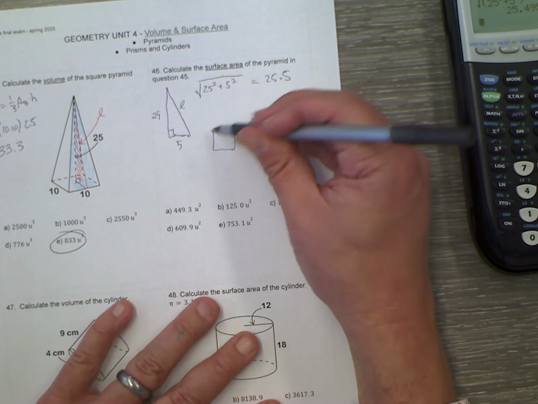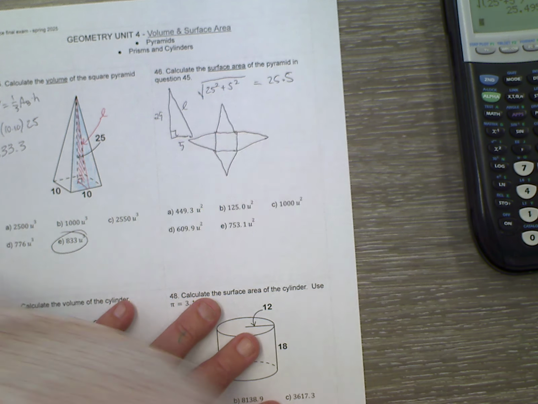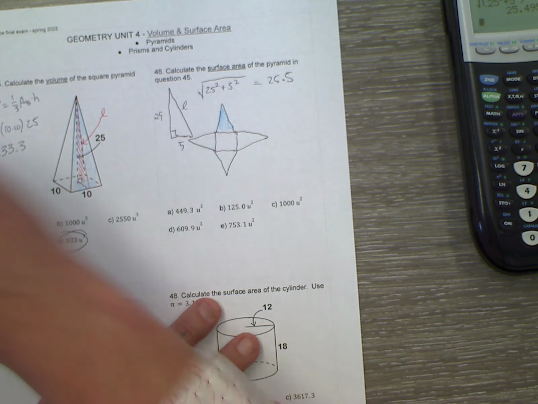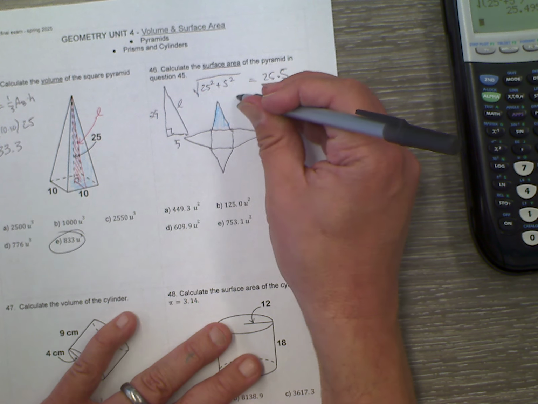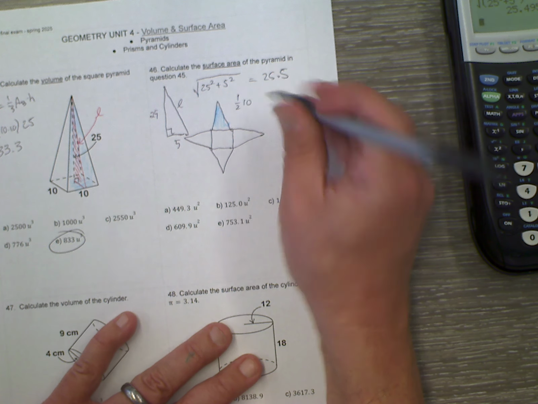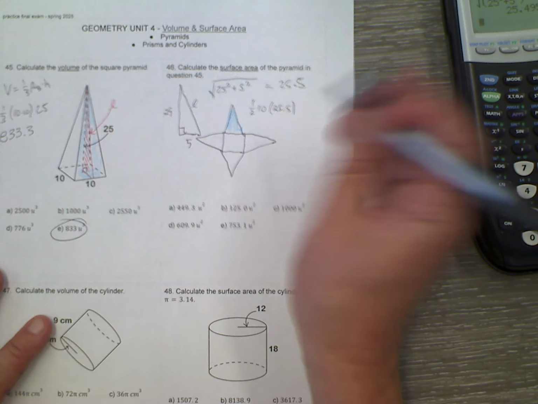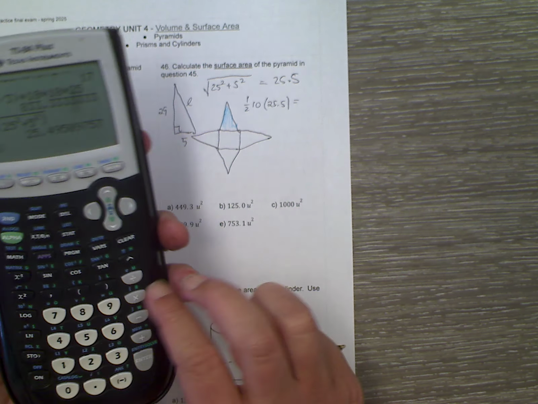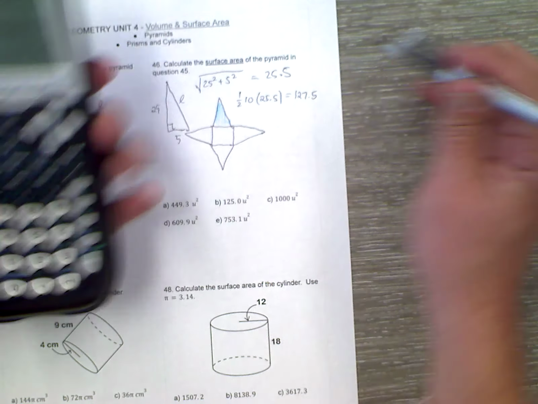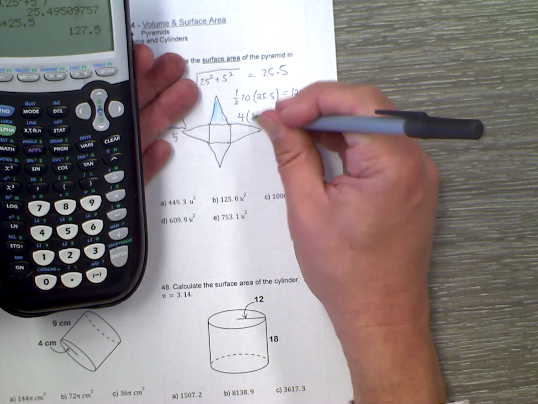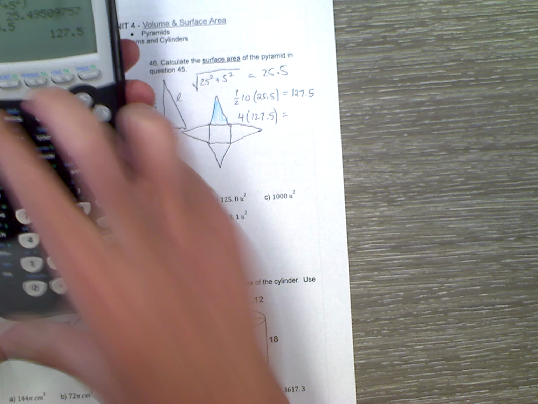All right, so now if we think about the net, which is essentially the surface area of the object, we have these 4 triangles that are all exactly the same, and they're going to be 1/2 the base times the height. So the area of that blue triangle right there is 1/2. The base is 10. The height is 25.5, right? Because that's the slant height. So let's figure that out. So we go 5 times 25.5, 127.5. Oh, we are almost there. Yes, indeed. Let's multiply it by 4. Because there's 4 of those. Right.